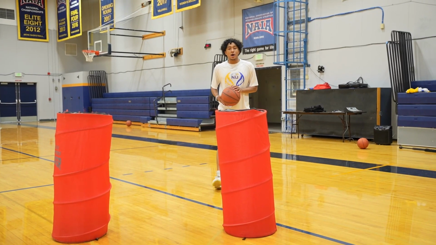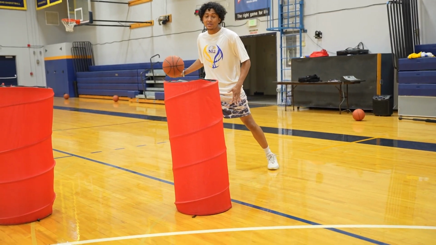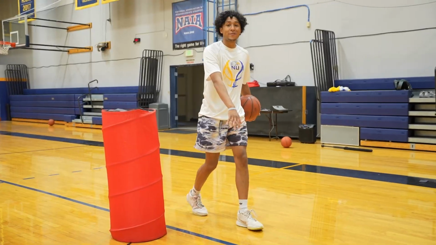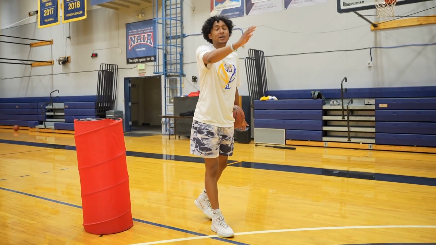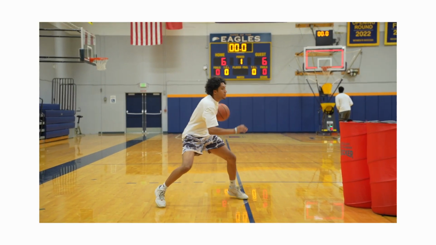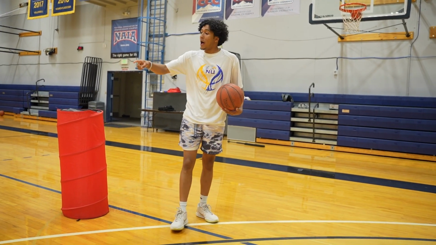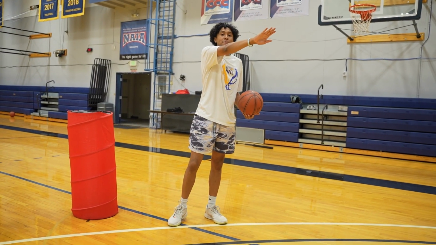A skip push cross is when I skip my feet like this and get my feet wide and land in a staggered stance and then push the ball over the top of my body to get downhill. I know right now it looks like a carry, but when I go in full speed, I'm going to pocket my dribble and push to keep the ball protected on my hip and then attack the rim so the help side defender has no chance of stopping me.